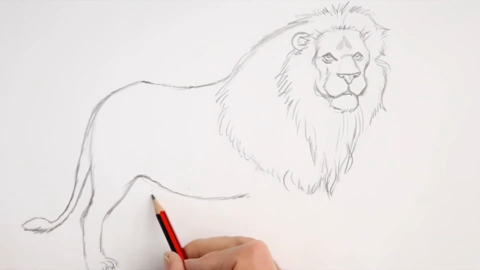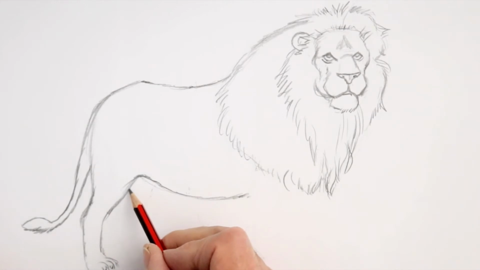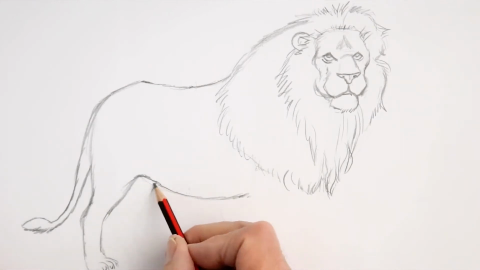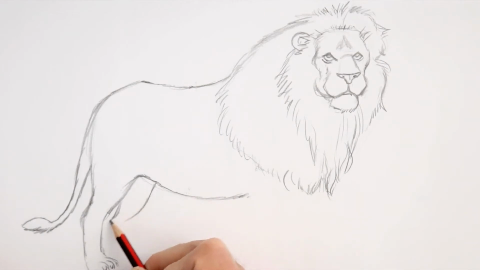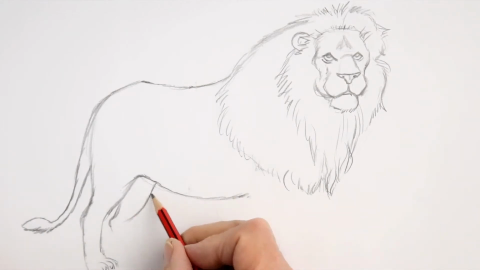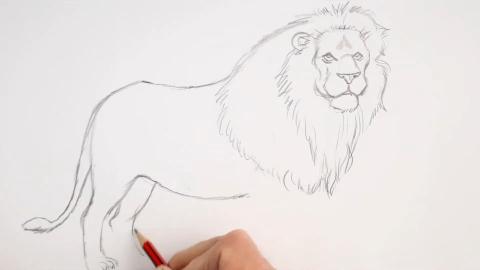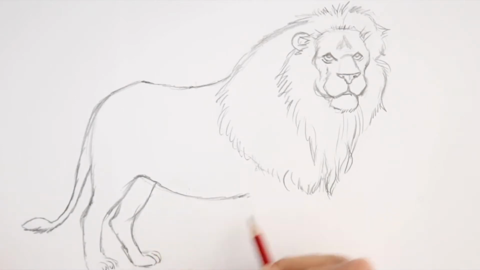Okay, the other leg comes in, same shape, but comes in about here, with the back of the leg coming in there, and you get that nice curve, and the other foot coming in just slightly above this one here, about there, again with the big toes seen from the side there.